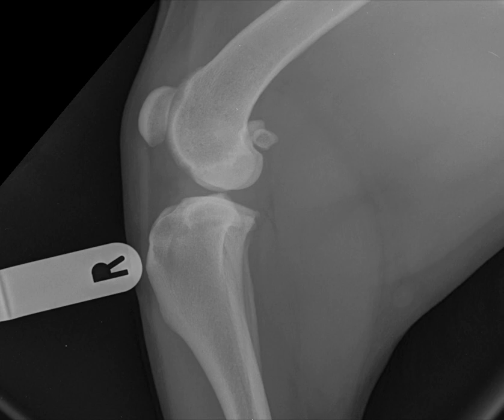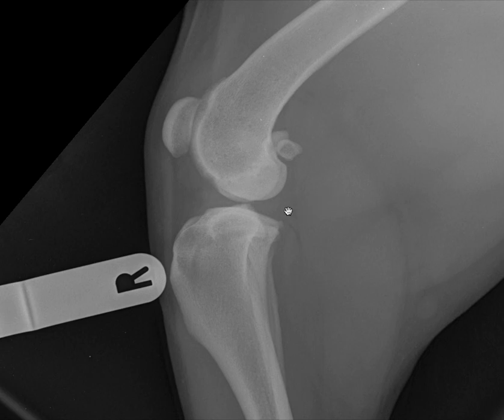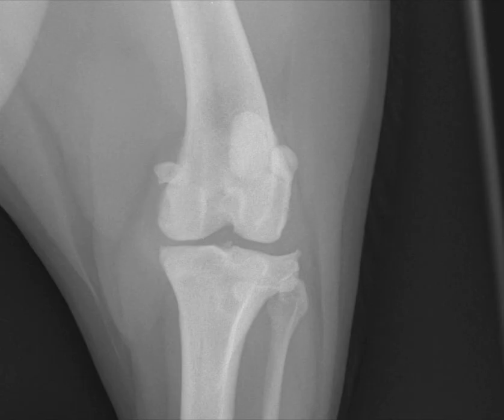Today's example is a 9-year-old female lab with right hind lameness. I'd like to use this case as a way to talk about the radiographic joint space. When we refer to the radiographic joint space, we're talking about the radiolucent region between two bones at a joint. This region can contain synovial fluid as well as soft tissue structures.